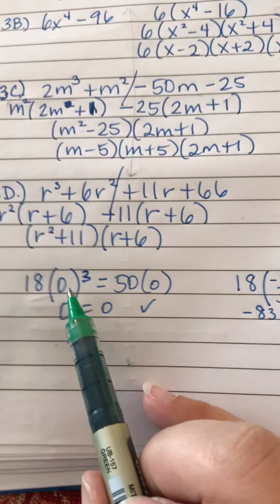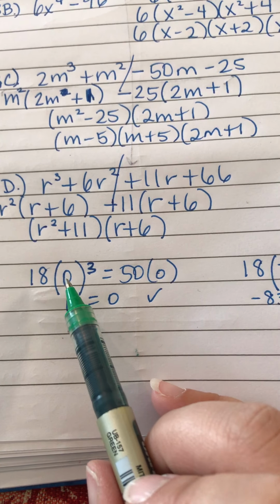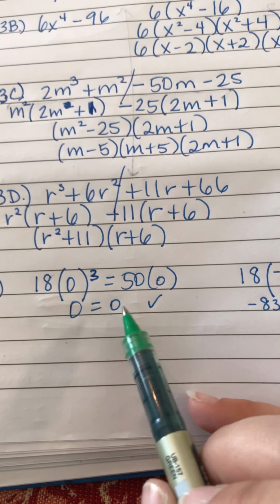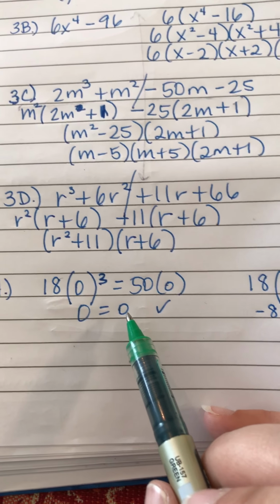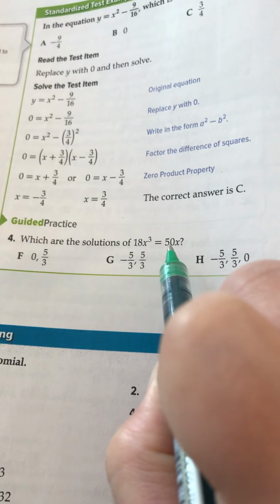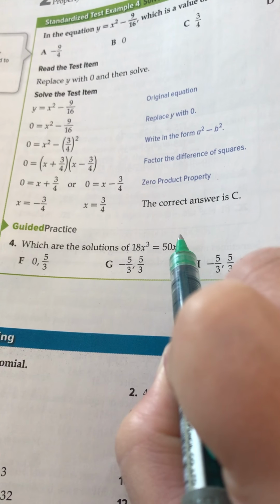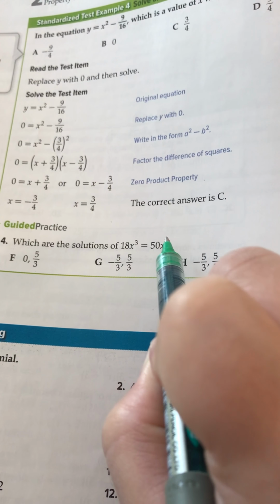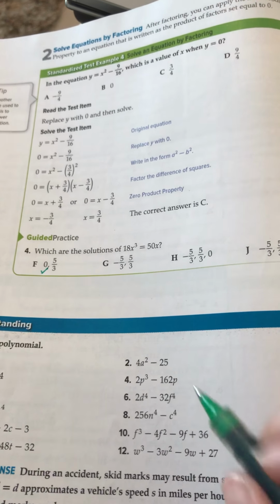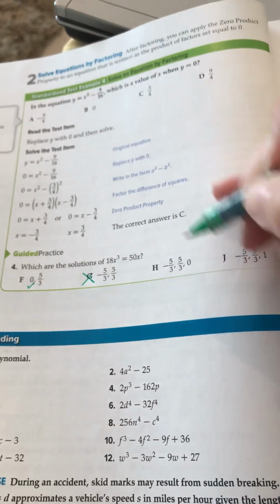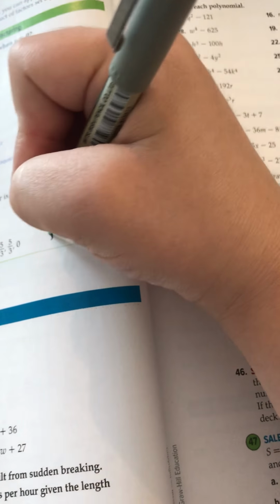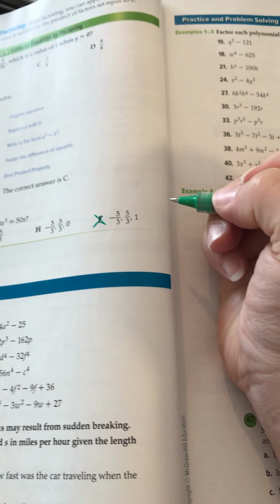So, for example, 0 was one of the answer choices on a couple of these problems. So 0 cubed is 0 times 18 is 0 equals 50 times 0, which is also 0. So when I plug a 0 into this equation, I'm going to get 0 equals 0. That means that that is a solution because 0 does equal 0. So I know that 0 is one of the solutions. That means that G cannot be the answer because 0 is not in that answer choice. And J cannot be the answer because 0 is not in that answer choice.